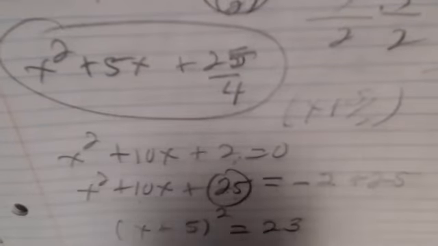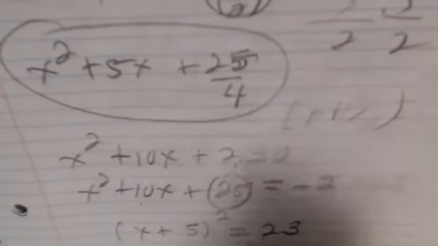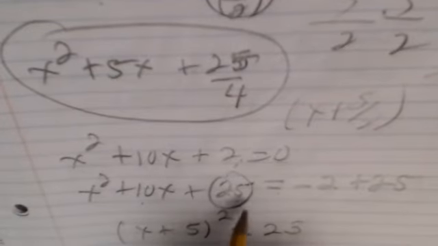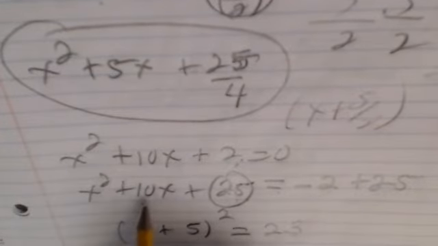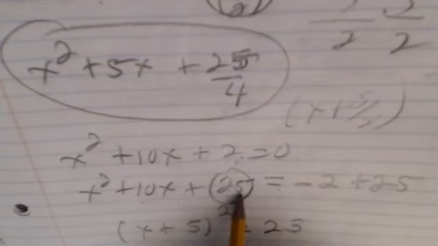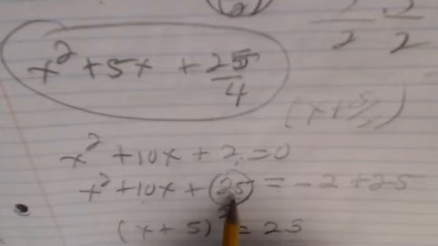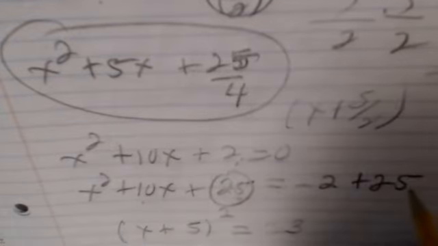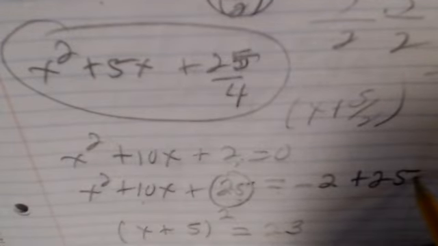Well, I'm being kind to us, Daniel. I'm using numbers that we already know. To make it a perfect square trinomial, half of 10 is 5, and 5 squared is 25, right? Now, this is an equation, so I've got to balance it. If I add 25 to the left side, I've got to add 25 to the right side.